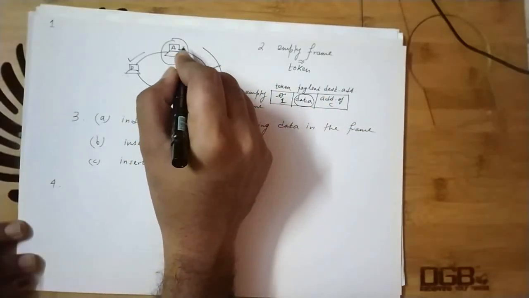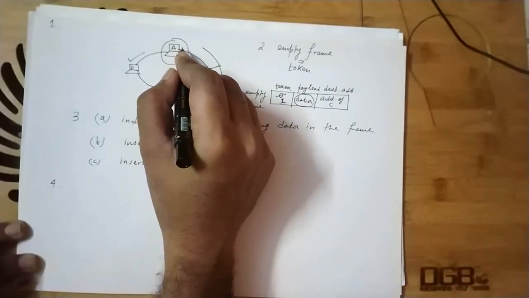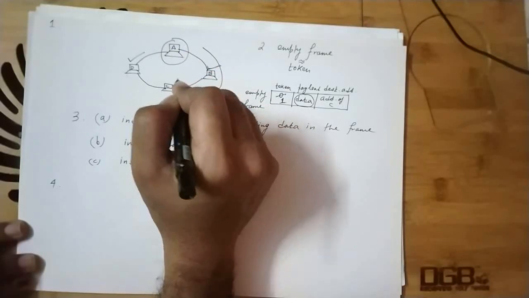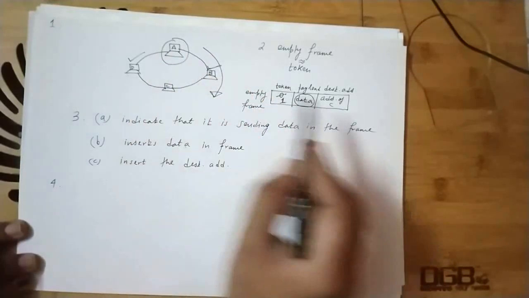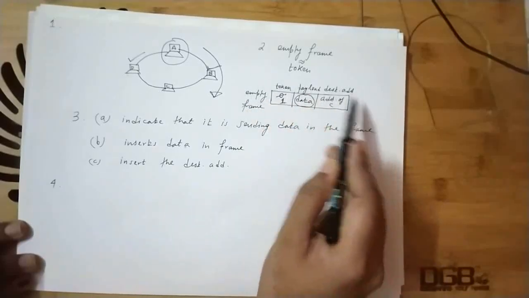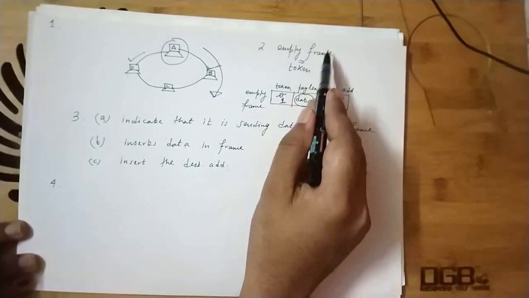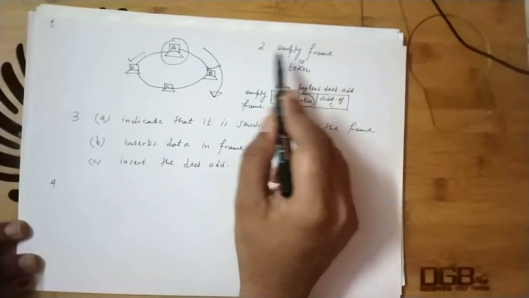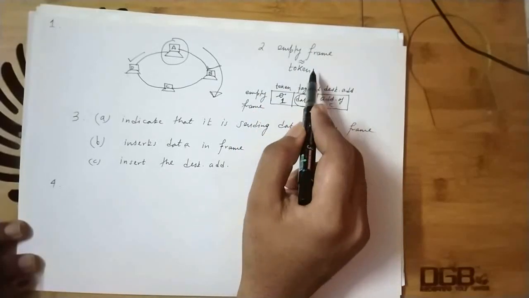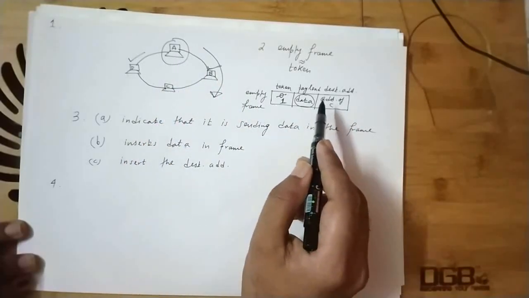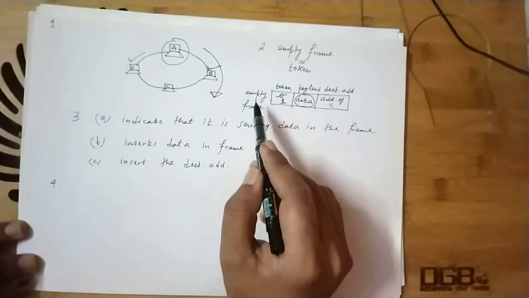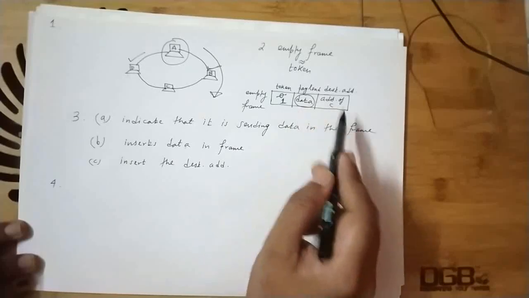Let's say station A wants to initiate a transmission process with station C. So it will get hold of the token and fill up these details in the empty frame. By empty frame and token, I mean the same thing. As I mentioned in step 2, empty frame and token are used synonymously. So if A wants to transmit, it will first get hold of the empty frame and fill up the necessary details in it.